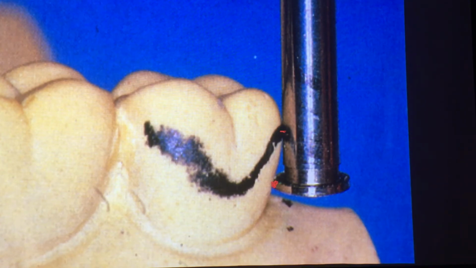Only the terminal third. So if I draw this, which you're going to do today, most likely, the clasp stays on or above the height of contour and then dips down below the height of contour and engages the undercut right here that I'm demarcating in red. This here is very passive, this part of the clasp. It doesn't engage, only the terminal end.